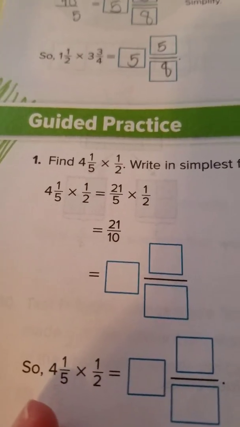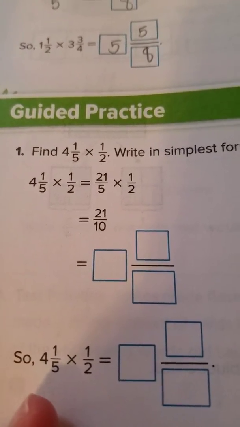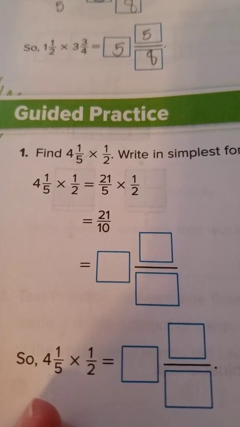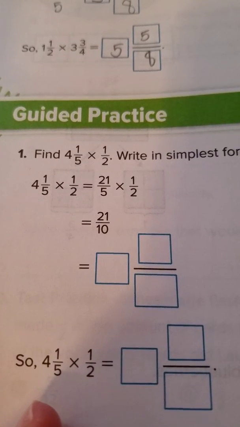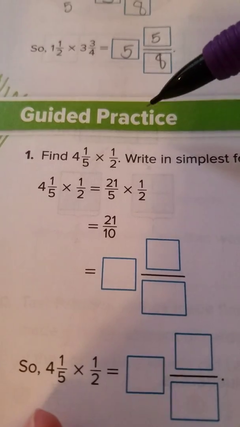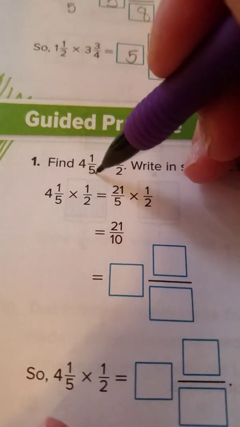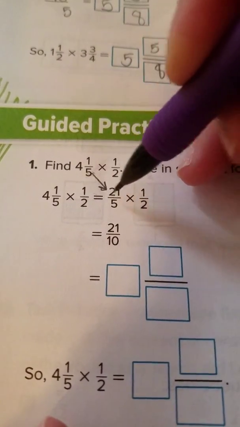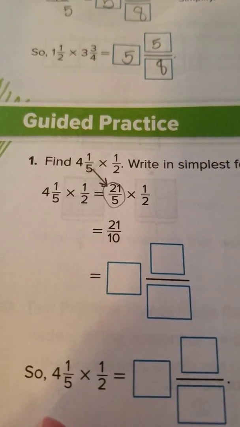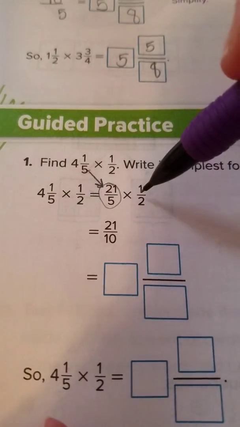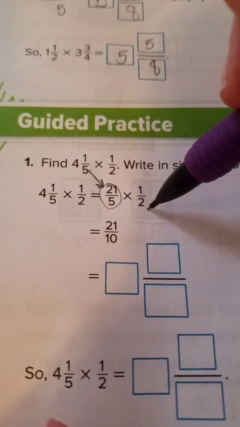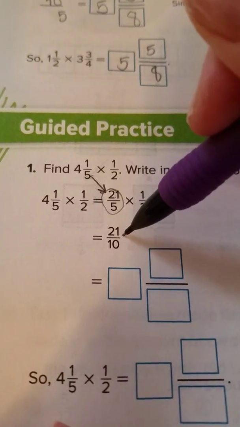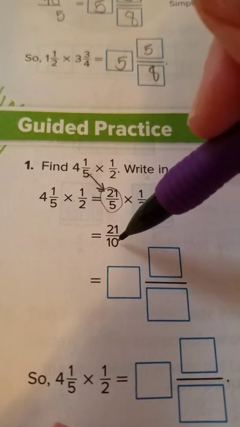Let's look at another one. Down here on the bottom, I'm still on page 746. This is number 1. Remember, we're going to do numbers 1 through 10 together. They pretty much did all of the work for you here. They show you right here that 4 1/5 is the same as 21/5 times 1/2. 21 times 1 is 21. 5 times 2 is 10.